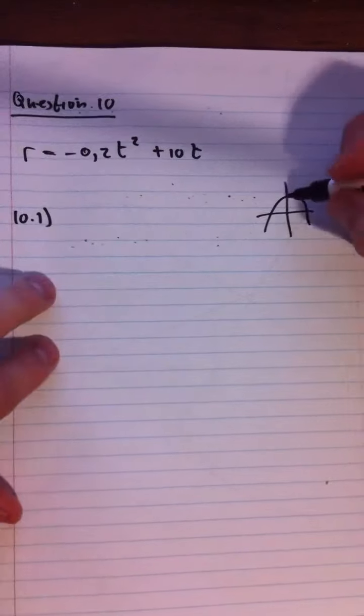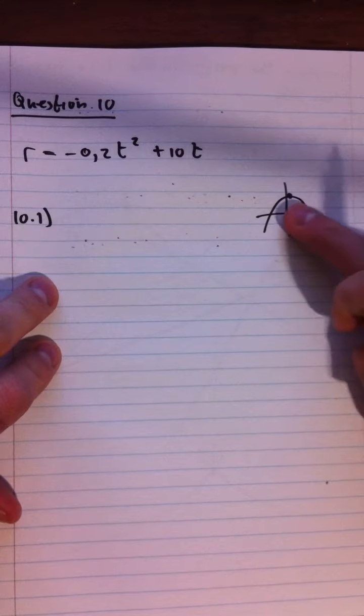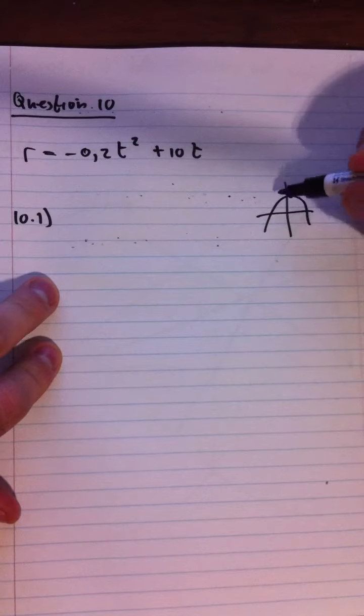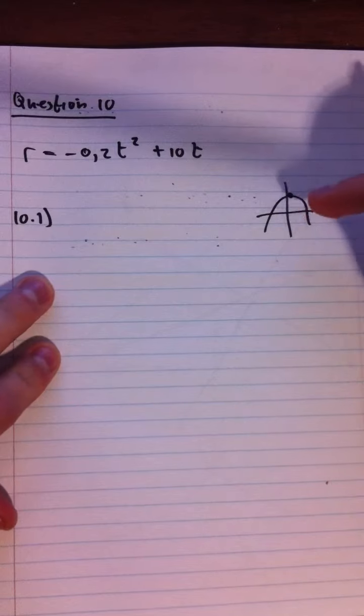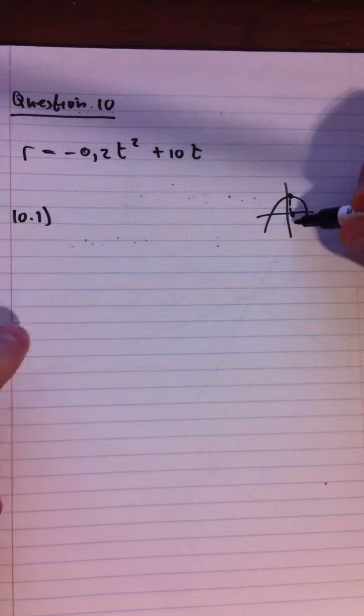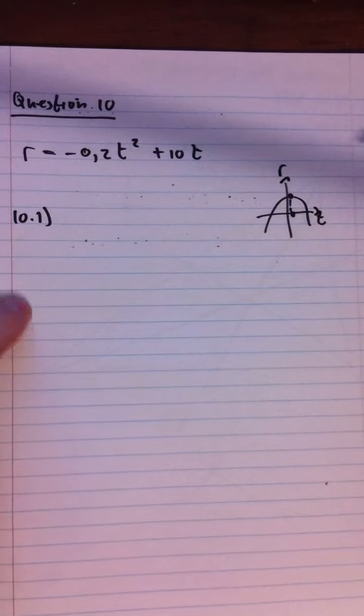So obviously the maximum rate would be at that turning point, and the turning point has a gradient of 0. So if you differentiate and put the answer equal to 0, that'll give you your x value at that point. And that is our time, and this is our rate. Okay, so let's do that.